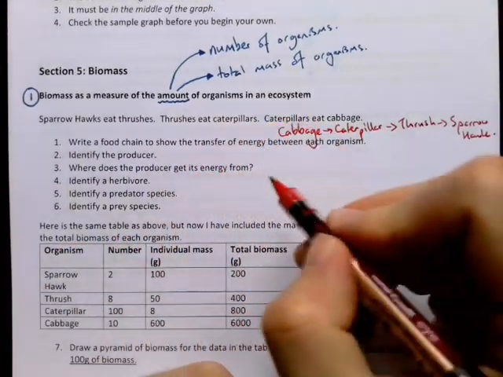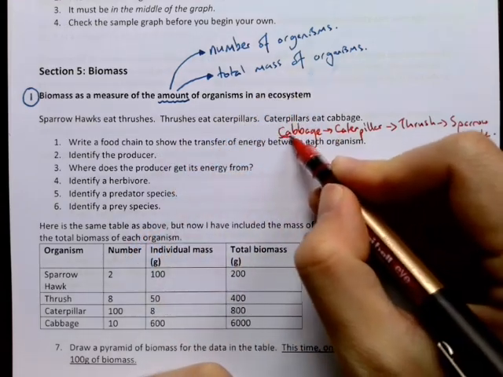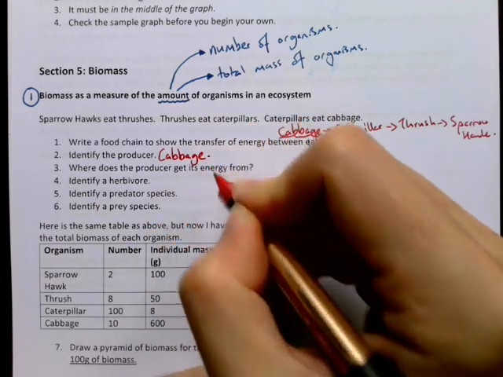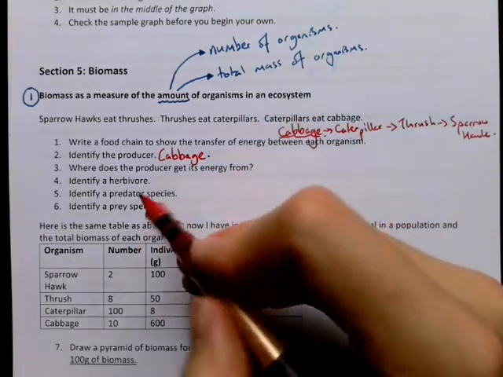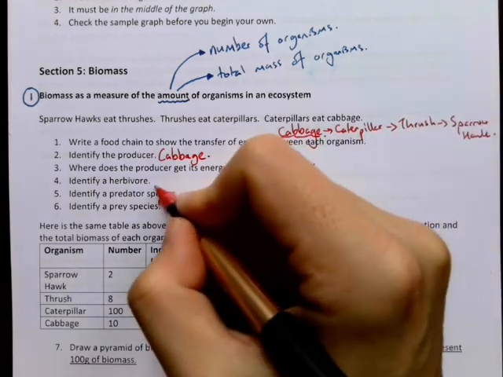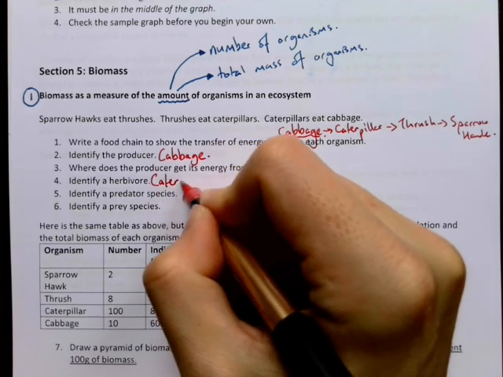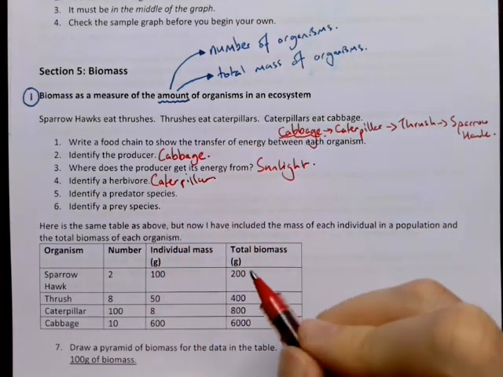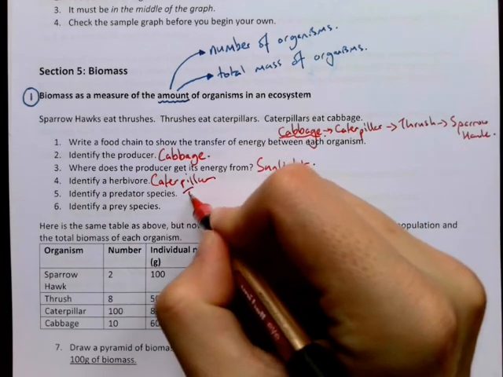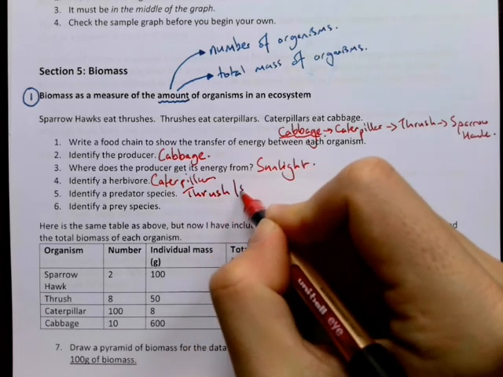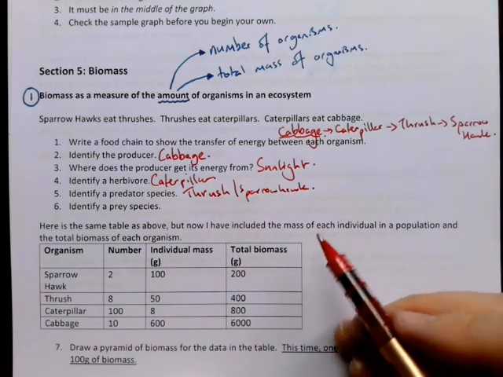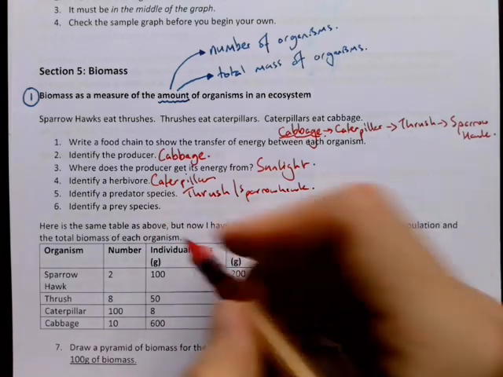Identify the producer. Now the producer, remember, is the thing at the start that converts sunlight into energy. It makes all its food, doesn't eat any food. Where does the producer get its energy from? Like I just said, sunlight. Identify a herbivore, eats only plants, that would be a caterpillar. Identify a predator species, so you could have either the thrush or the sparrowhawk, will be fine. Thrush or sparrowhawk. And identify a prey, so a prey is one that's eaten by something else, so caterpillar or thrush.